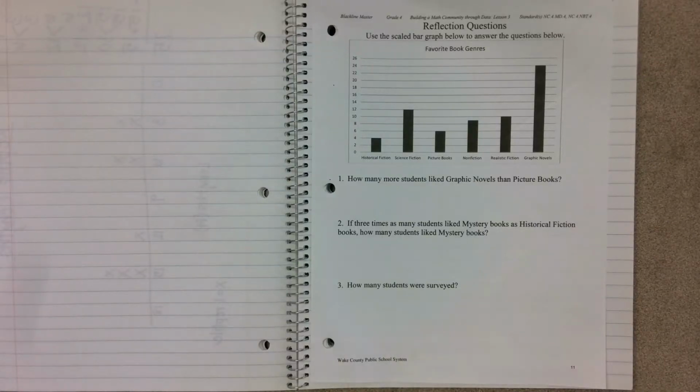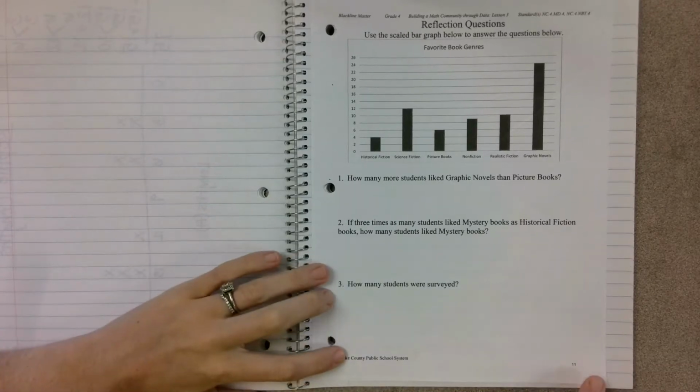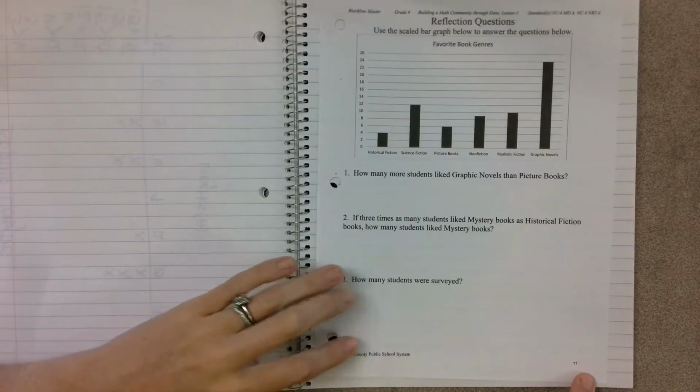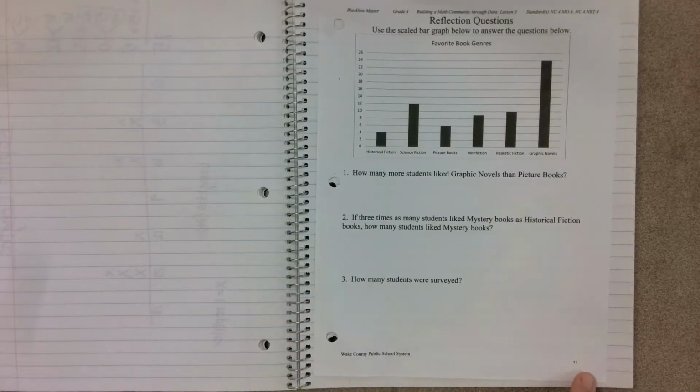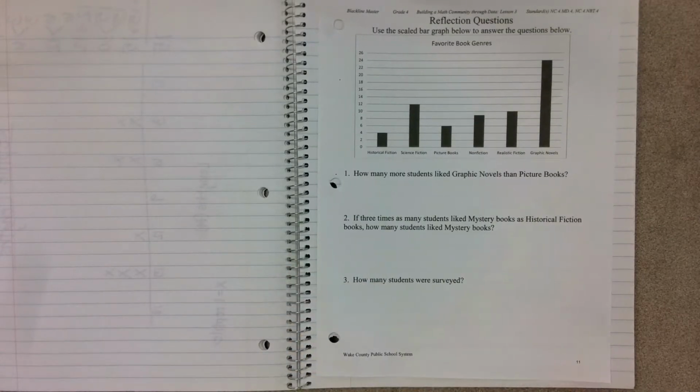Hey you guys, today we are going to be talking about bar graphs. I am using page 11 from your alignment binder and I have your math notebook. So if you need to pause the video to get those things, you may.